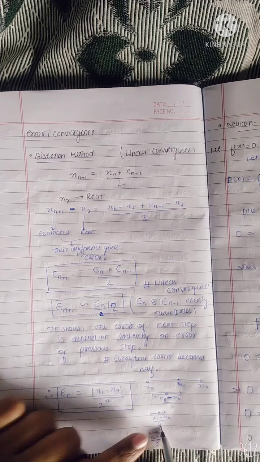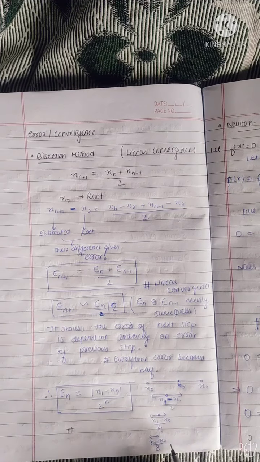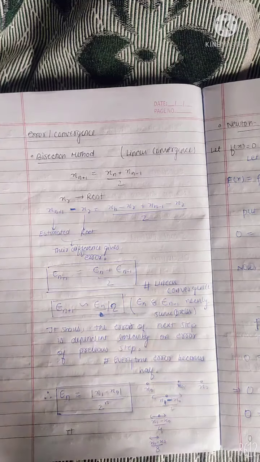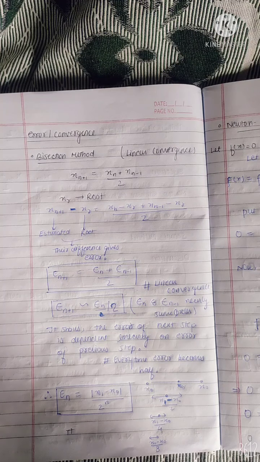By 4 came here just by dividing by 2. So as in every step we are moving, we are dividing the error by 2. And if there are n steps we are taking, we will divide the value x1 minus x0 by 2 raised to power n times.